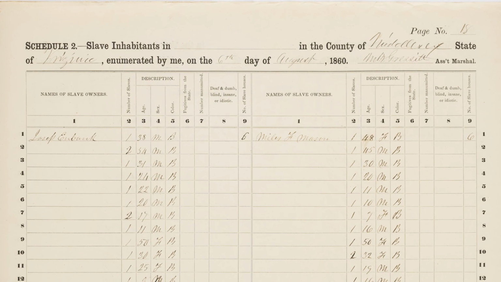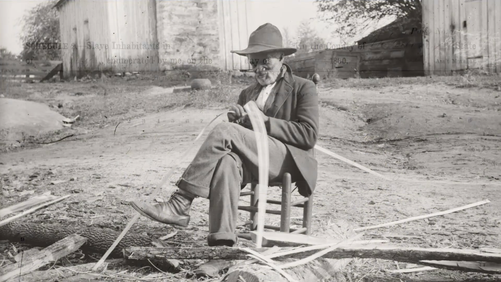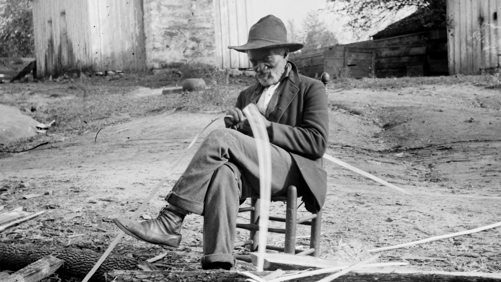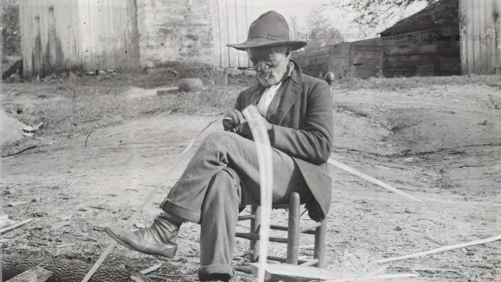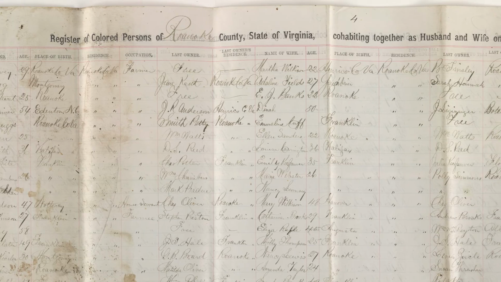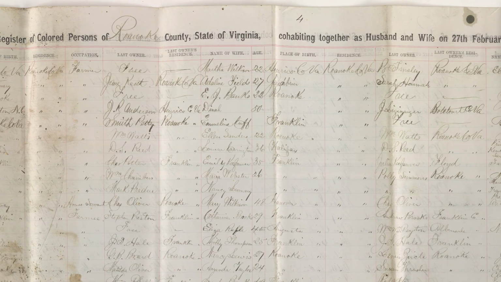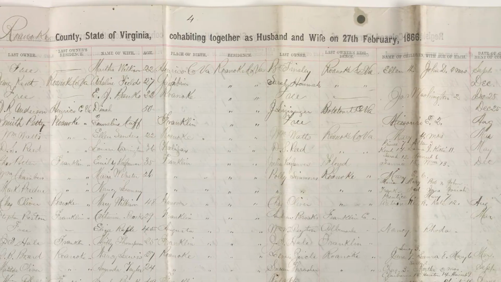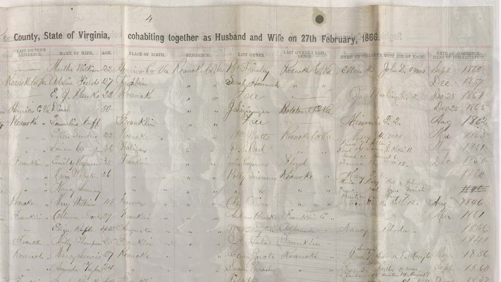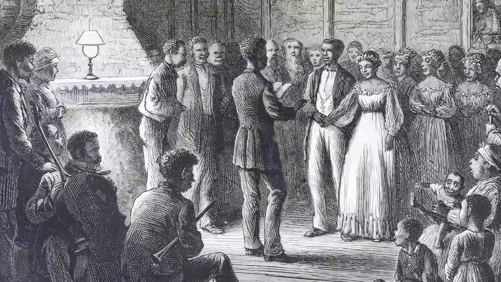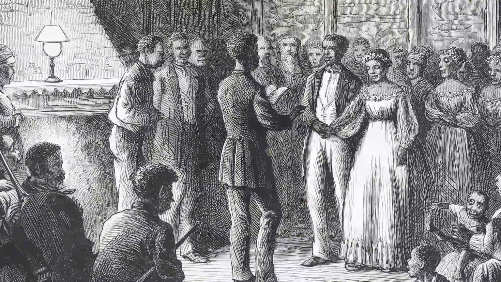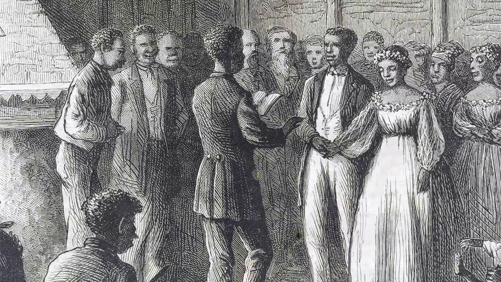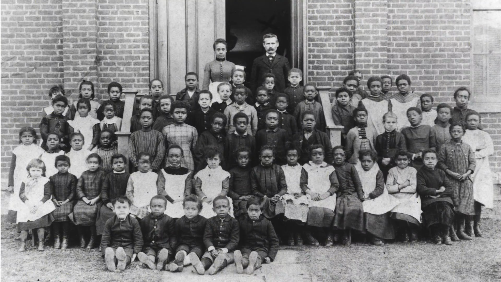If an individual does not appear on the census, then there is a good chance that he or she was enslaved and may appear on a cohabitation register. The proper title for these records is Register of Colored Persons Cohabiting Together as Husband and Wife on 27 February 1866. Slaves could not legally marry, but of course they still formed families. These registers were a way to legitimize existing relationships as well as the children who were born to the couple.